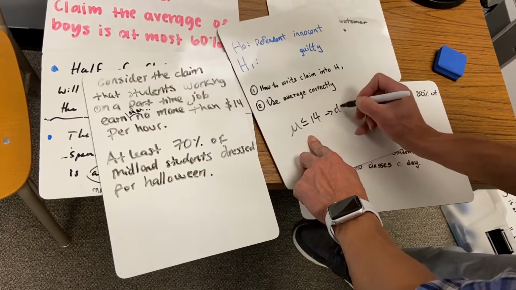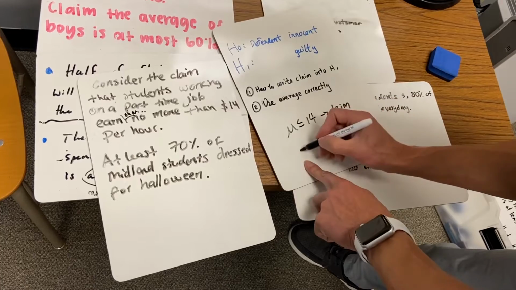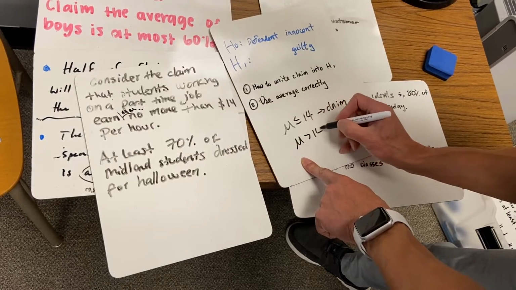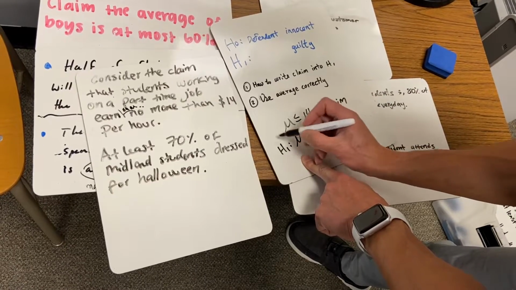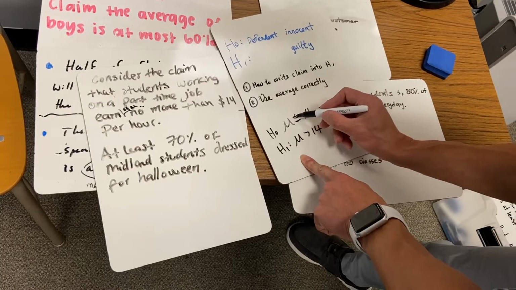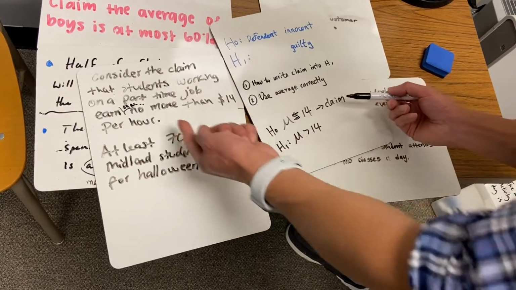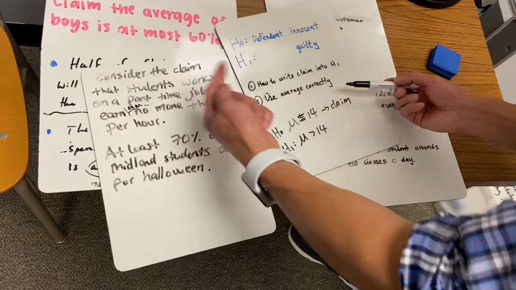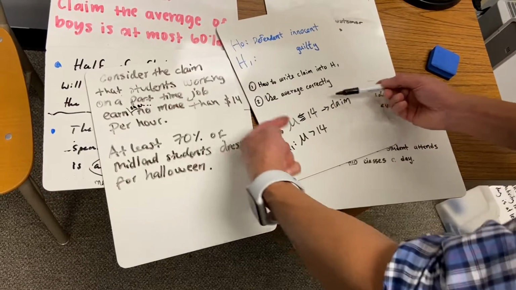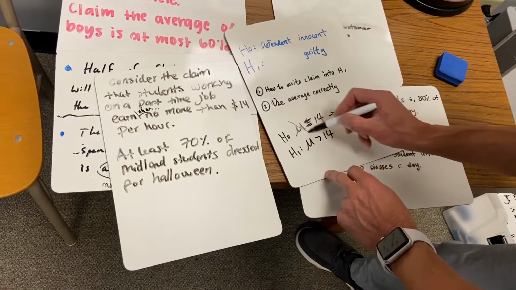Keep in mind, this is your claim. And its opposite is mu greater than 14. This is the H1. This is H0. We rewrite that into an equal sign, and you see that this statement falls into H0. This claim falls into H0. This is something we don't prefer.